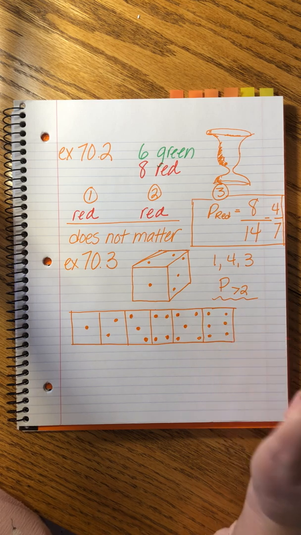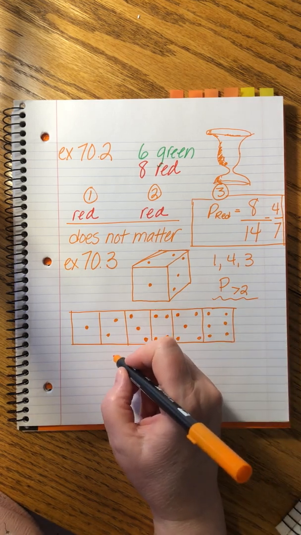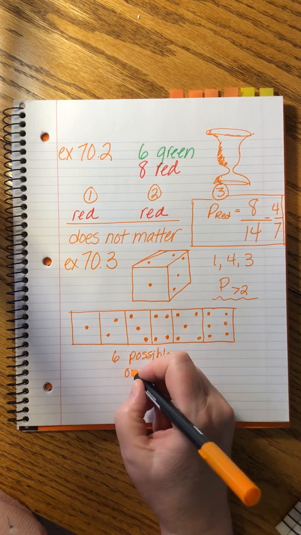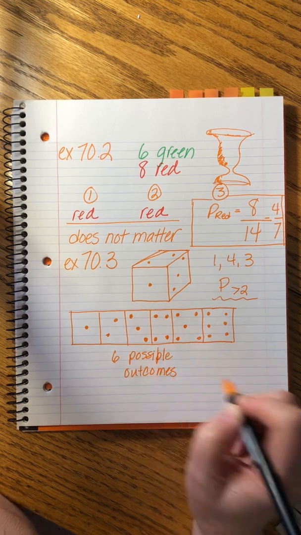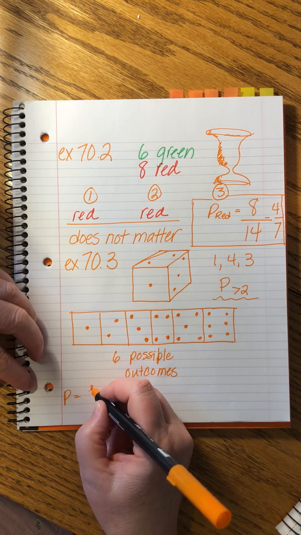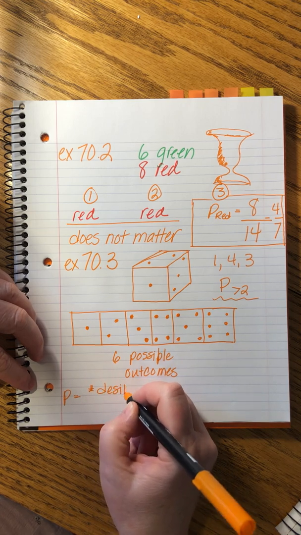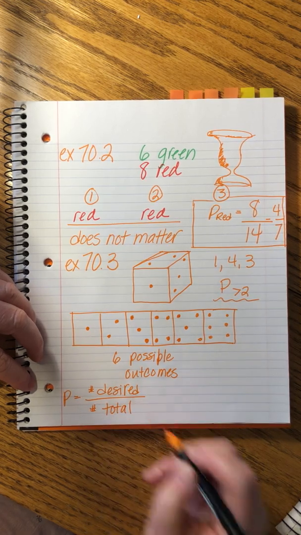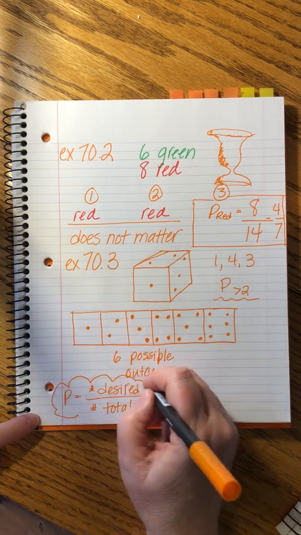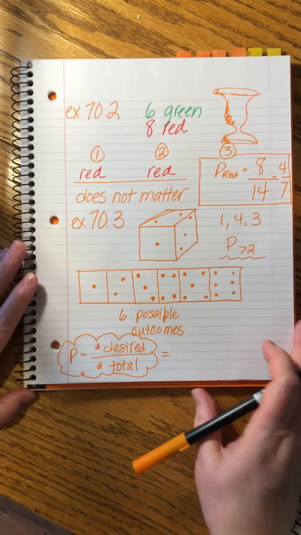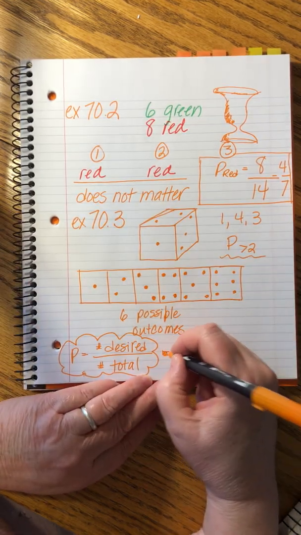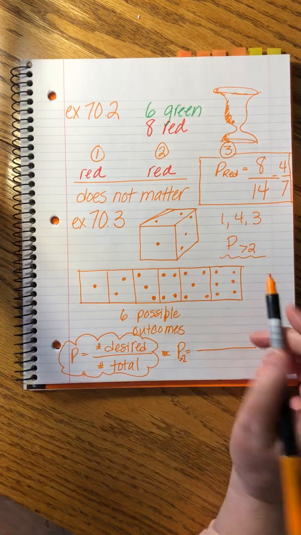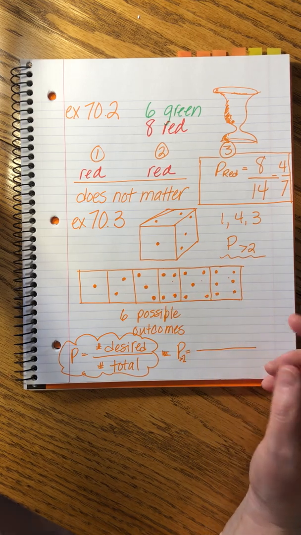Okay, so here are our 6 possible outcomes, right? Remember that the probability of anything is equal to the number of desired outcomes over the number of total outcomes possible. Now, this is my shorthand version. We are looking for the probability of getting greater than 2. How many scores will give us greater than 2? 3, 4, 5, and 6. That's 4 scores.